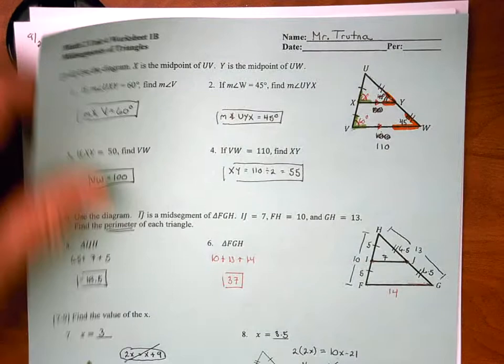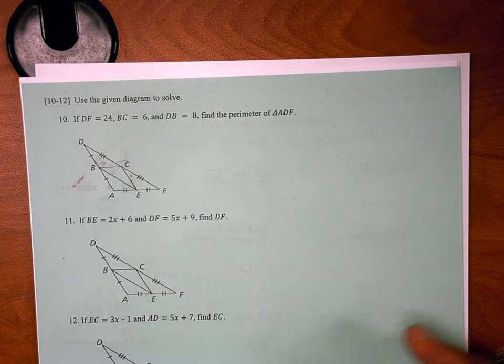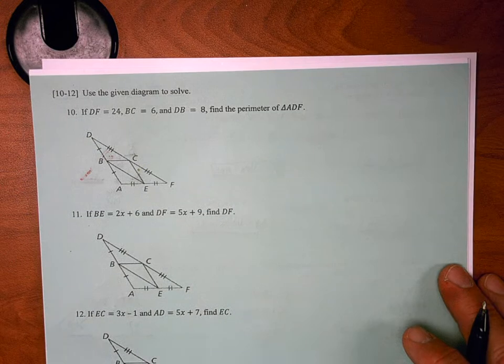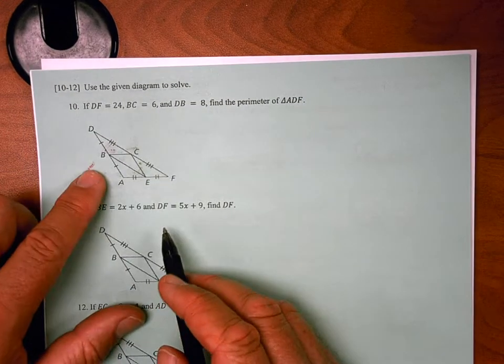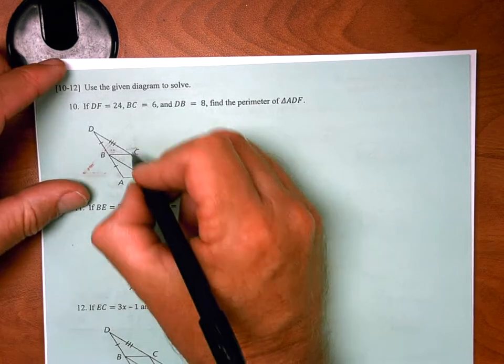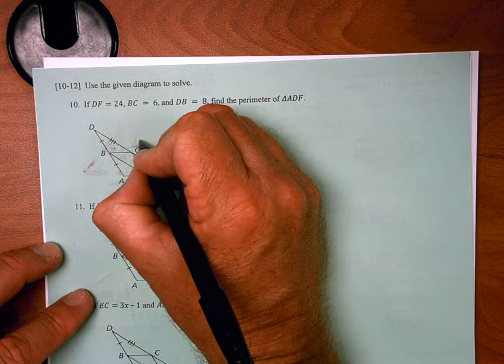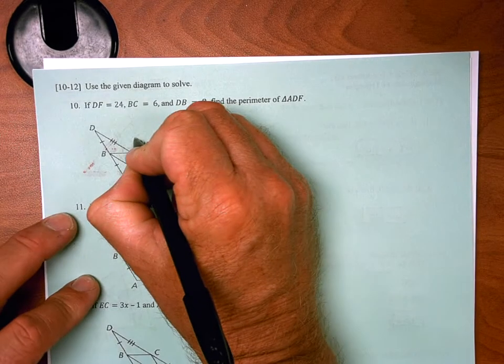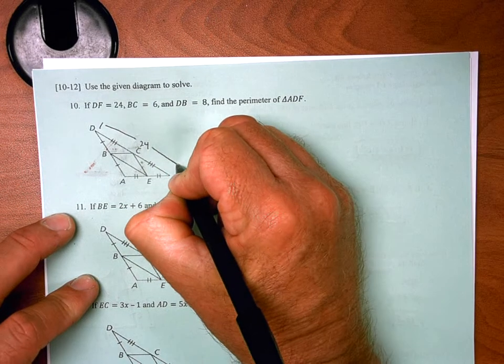You had to do all 14 problems, so we're going to turn it over, and we're going to do the 5 problems on the back side. So number 10. We know that D to F is equal to 24, so let's mark that. The way that you want to mark that on your paper is you want to put a line to show that that whole side is 24.